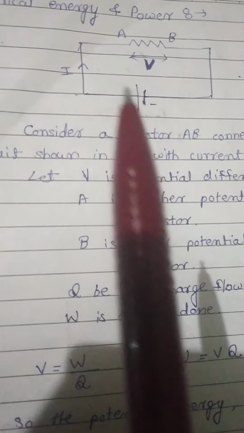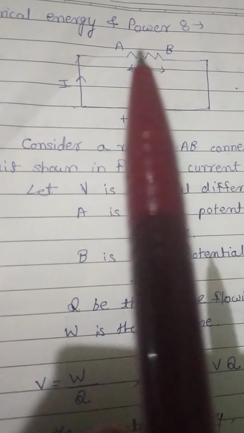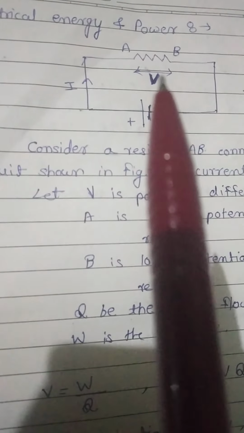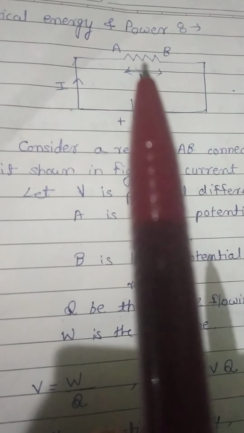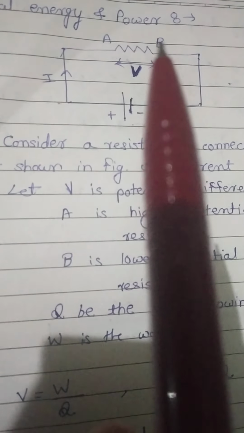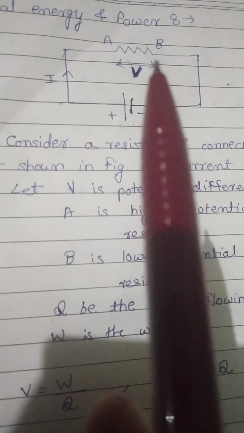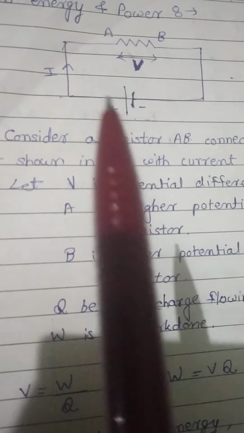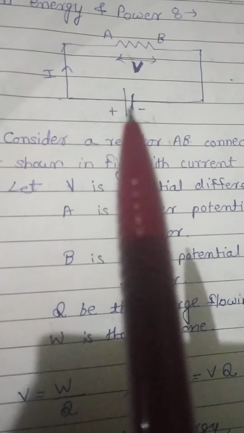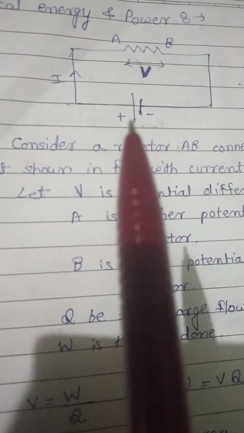Let us see this figure. This is the symbol for a resistor. The first terminal of the resistor is A and the second terminal is B. V is the potential difference across this resistor, between terminals A and B. I is the current flowing through the circuit, and this is the symbol for the battery or power supply.